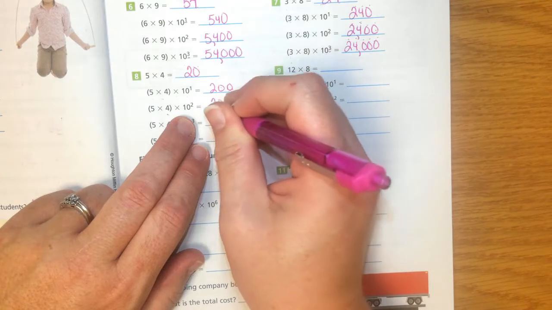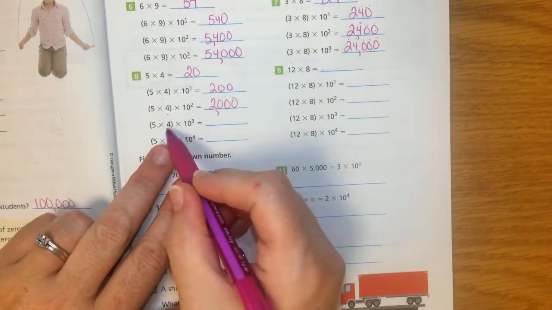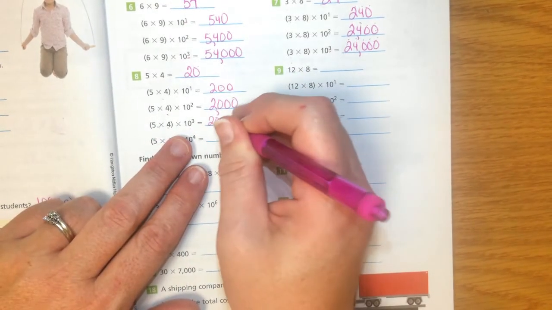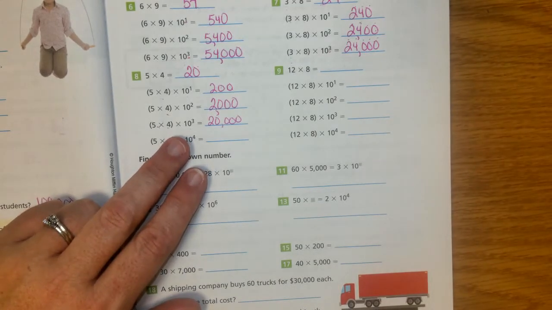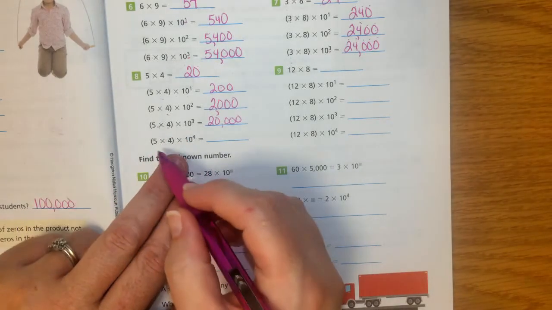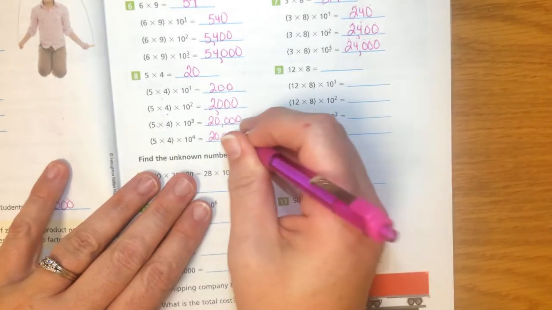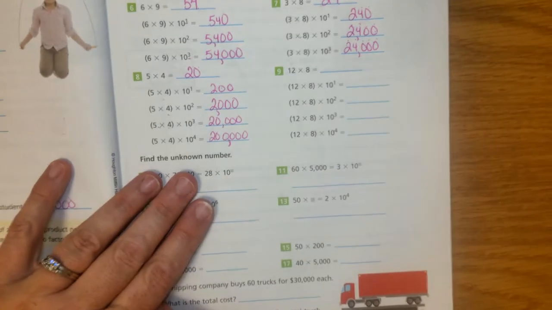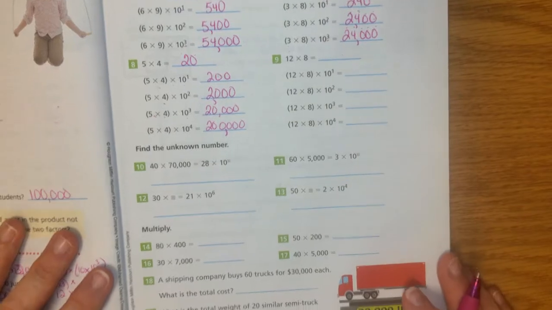I need to add 2 more zeros. 5 times 4 is 20 times the third power of 10. 20 with 3 zeros. So now I'm at 20,000. And 5 times 4 is 20 with 4 more zeros at the end. So I should have 200,000.